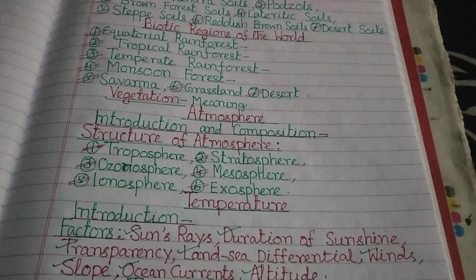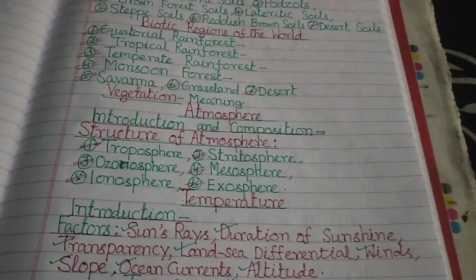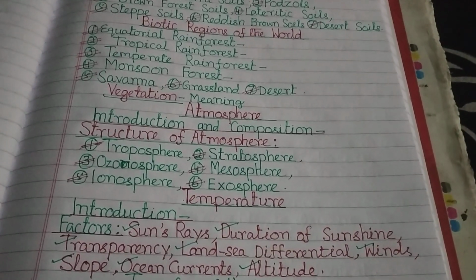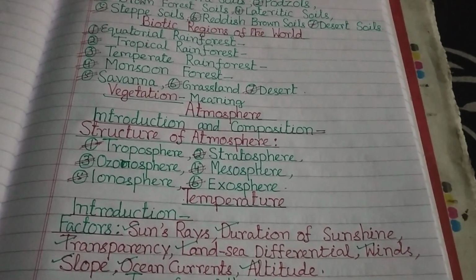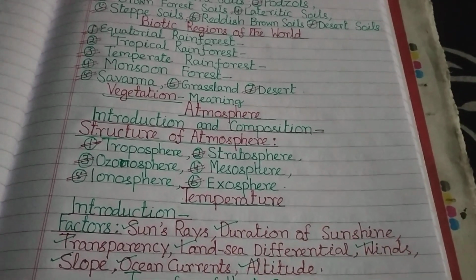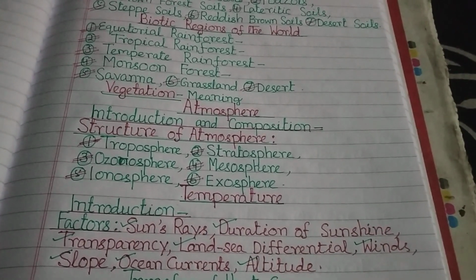The Savanna Biotic indicates a climate of limited total annual precipitation with an uneven distribution throughout the year.